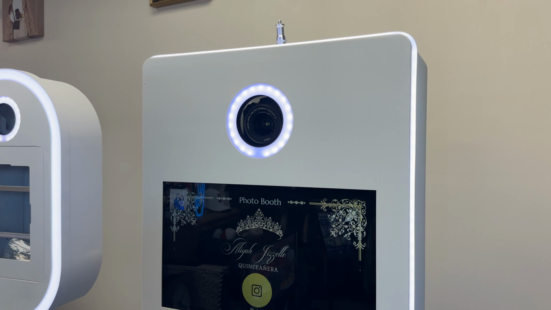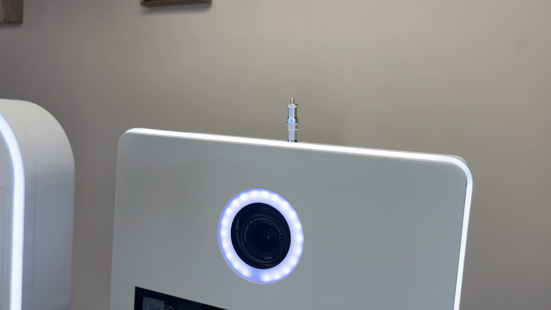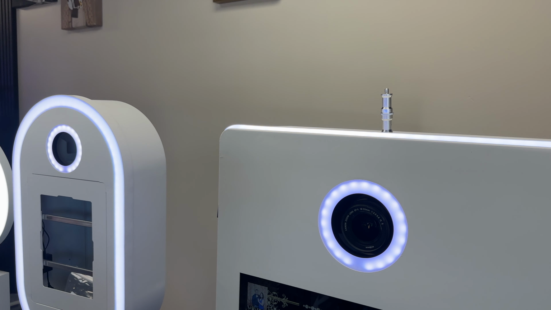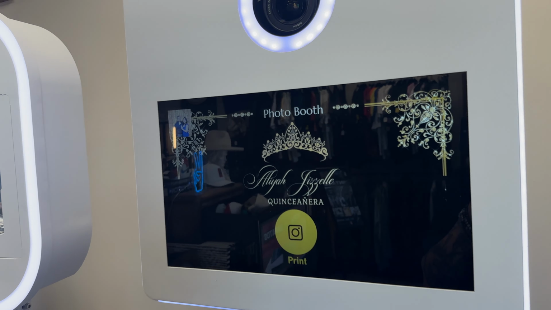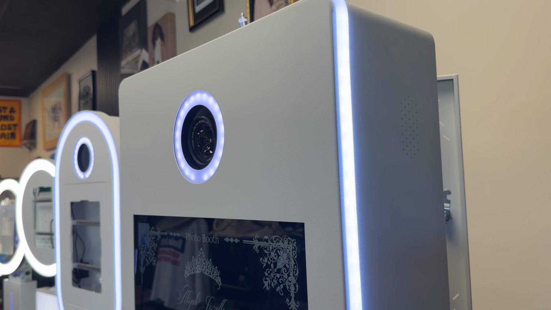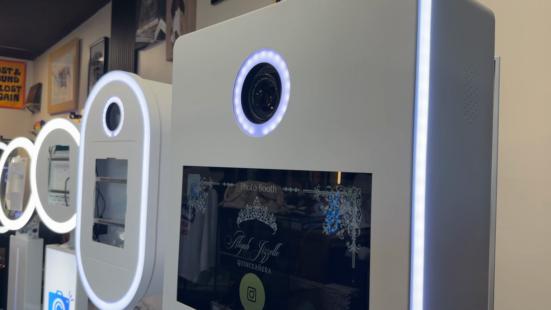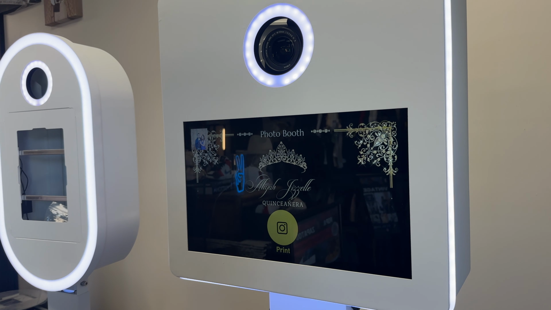And moving over here to our classic DSLR, this is just the Windows version. It has the flash rod on top, and just know that all DSLR booths, this one and this one, will always have the option to put the flash rod on top, so you can add a flash and get yourself that extra quality that a lot of our higher-end clients like weddings, sweet 16s, quinceañeras are looking for. So then we have the LED trimming on it.